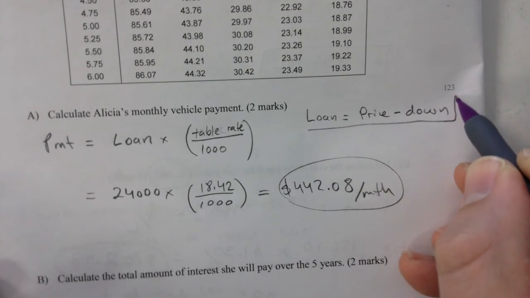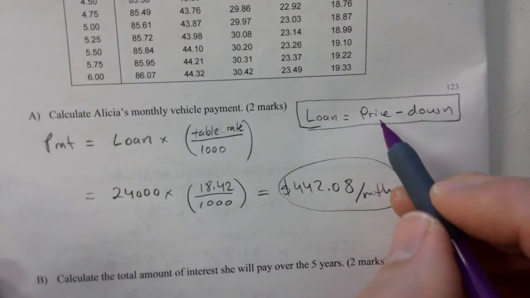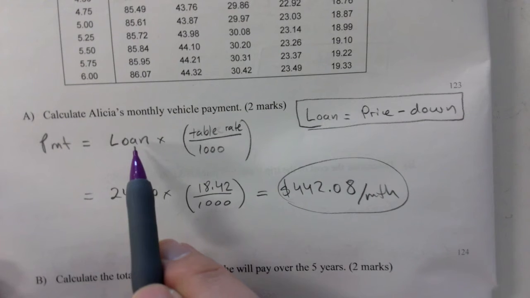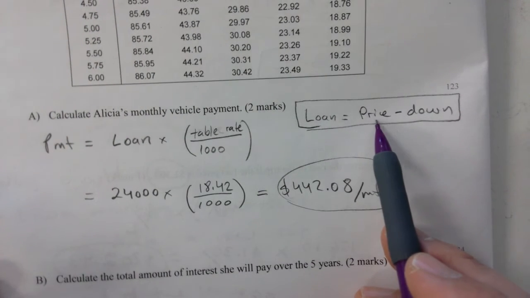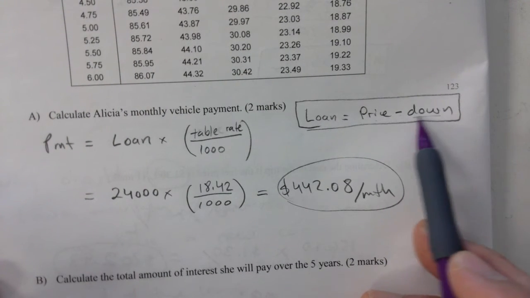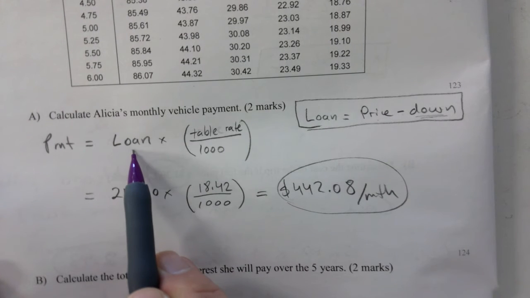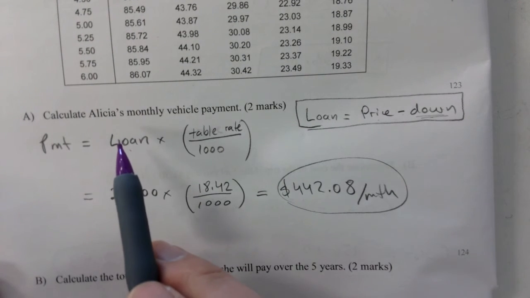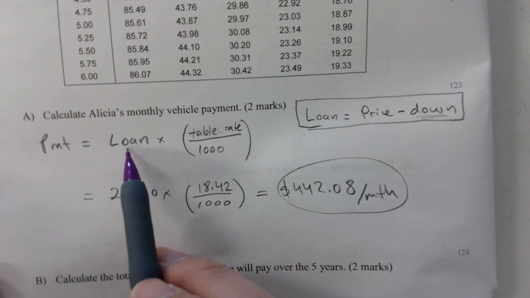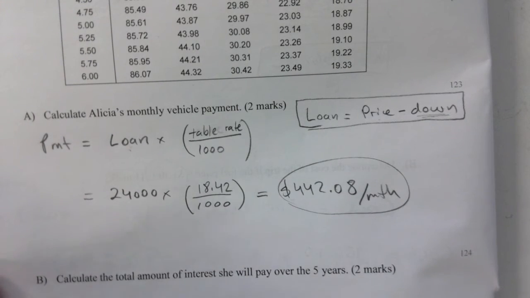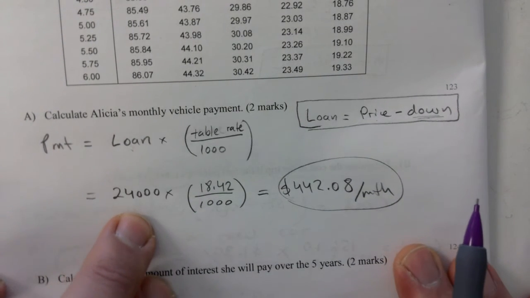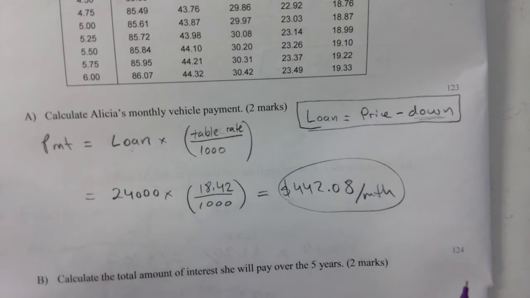So if there had been a down payment, the loan would be the 24,000 minus whatever the down payment is, and that's what you put in here when you calculate this. The down payment brings your loan down, so you're only borrowing what's left. In this case, there is no down payment.